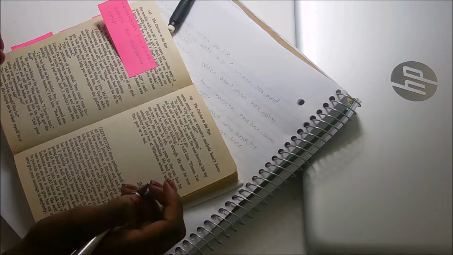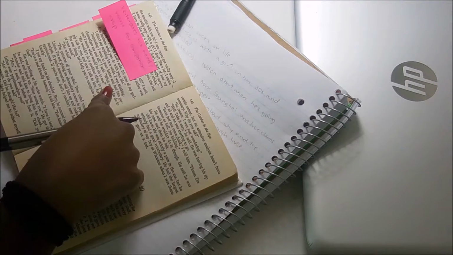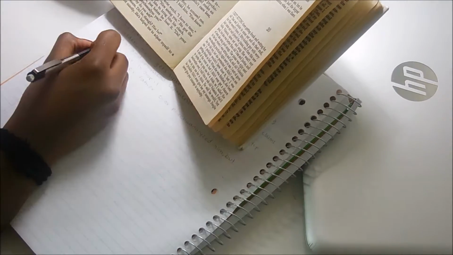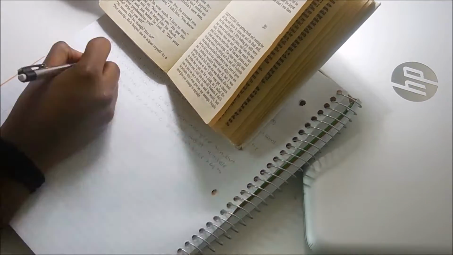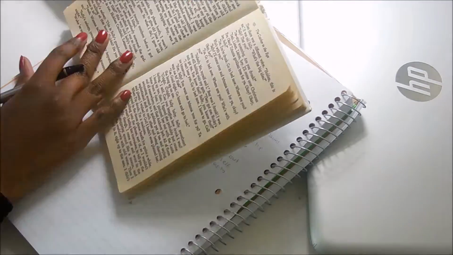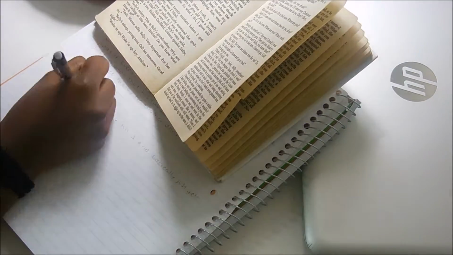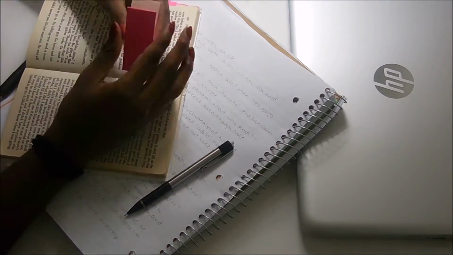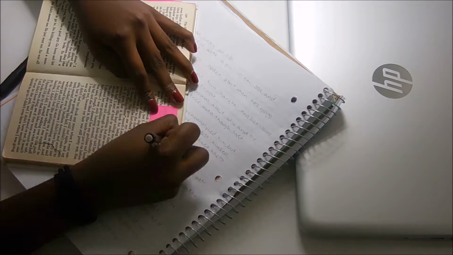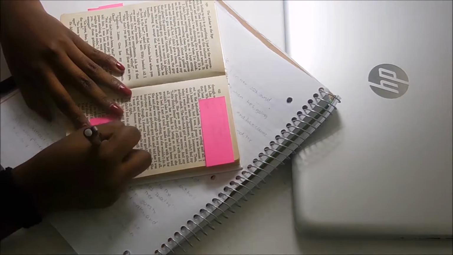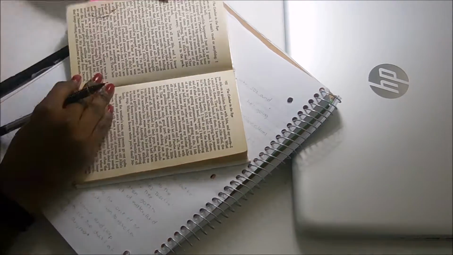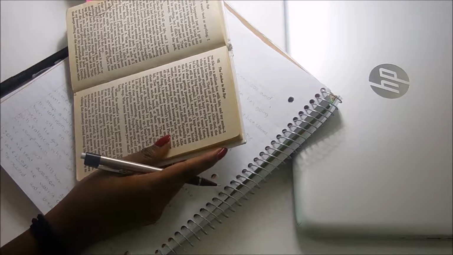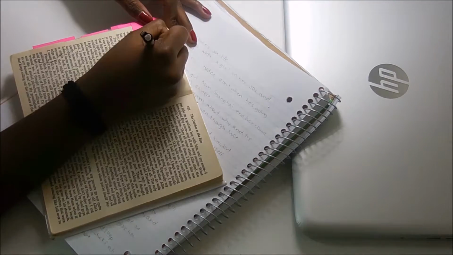I also use these pink sticky notes to annotate, and my annotations usually vary. Sometimes they can be connections to a symbol and just symbols I want to pop out, so that when I go back to write my essay, I know where this symbol or this event happened in the book. Or I may be writing down a specific question I had about what happened in the novel.